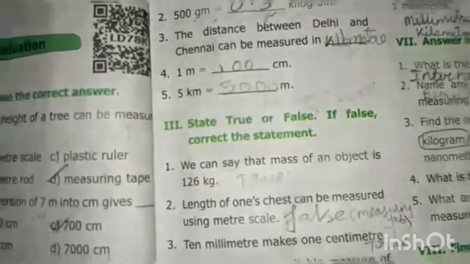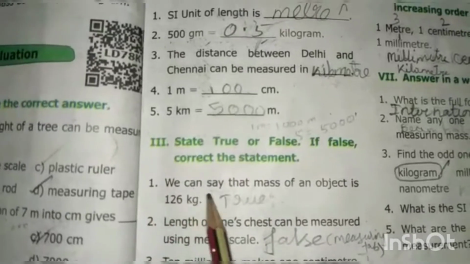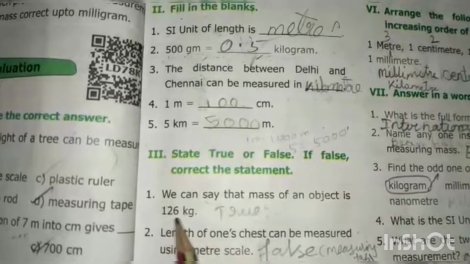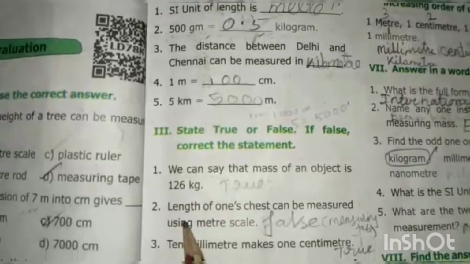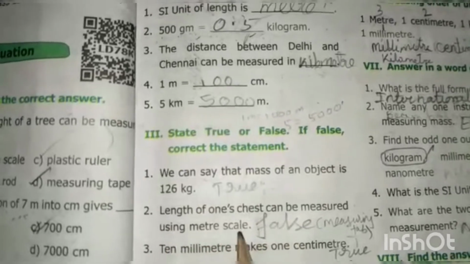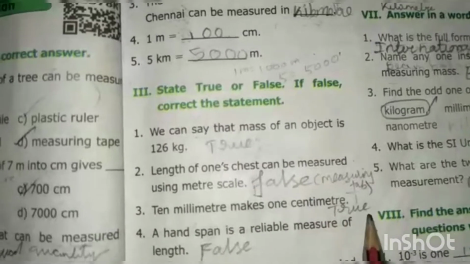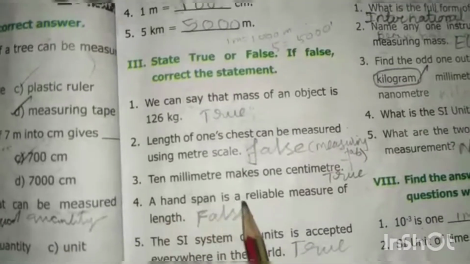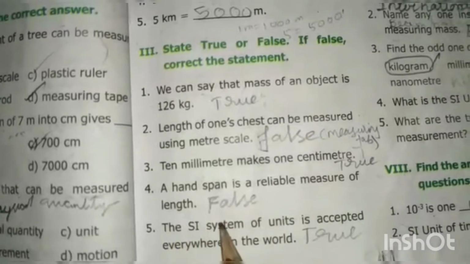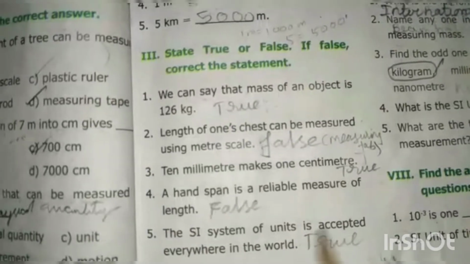Okay. Third one, true or false. First one, we can say the mass of an object is 126 kg. True. Length of one's chest can be measured using meter scale. False. 10 millimeter makes 1 centimeter. True. A hand span is a reliable measure of length. False. The SI system of units is accepted everywhere in the world. True.